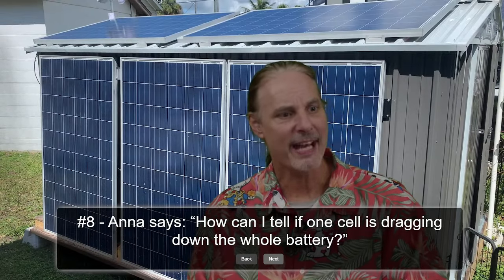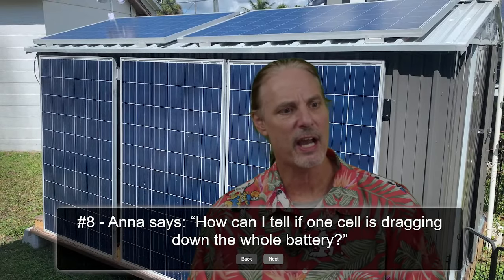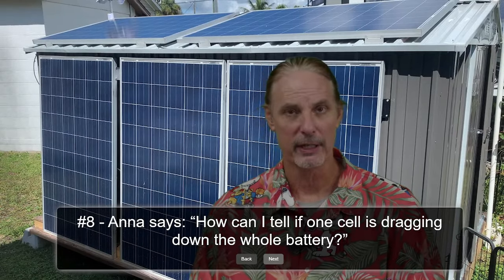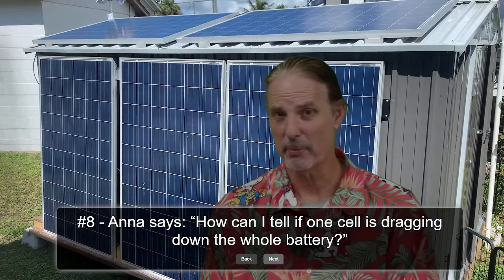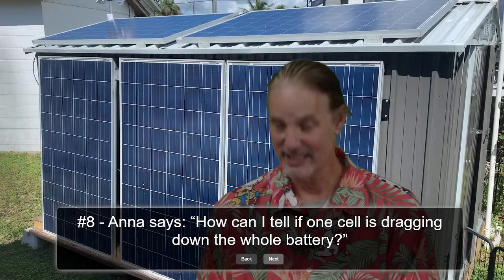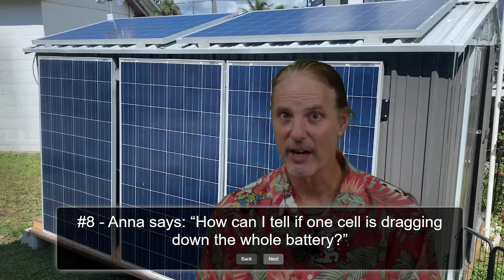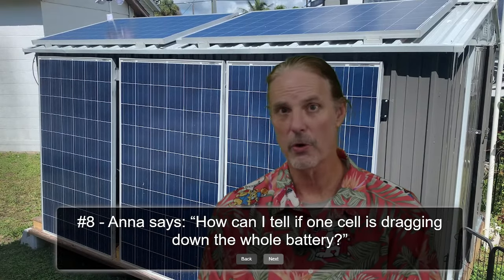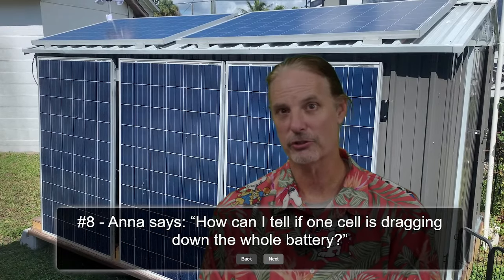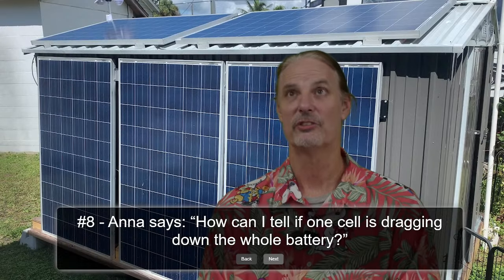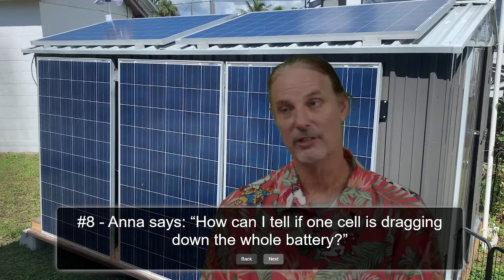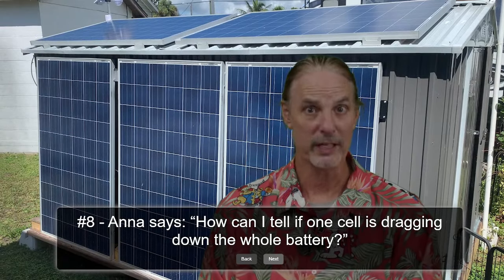Moving on to Anna says, how can I tell if one cell is dragging down the whole battery? Very, very simple. If you have one cell that is very low, then it is dragging down the entire battery. You've heard the saying that the chain is only as strong as its weakest link. It is doubly true for batteries. The battery pack is only as strong as its weakest cell.